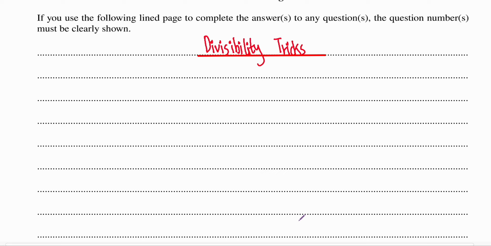Let's look at some divisibility rules. We're going to focus on numbers from 2 to 10. Let's say I give you some random number, 556. This is our number we're going to work with. And I'm asking you, tell me all the numbers between 2 and 10 that can divide this number and leave no remainder.